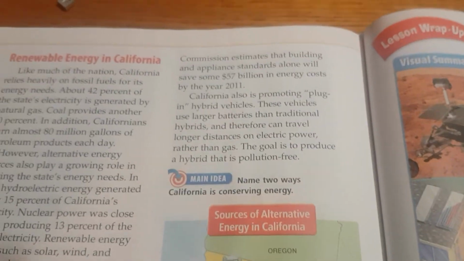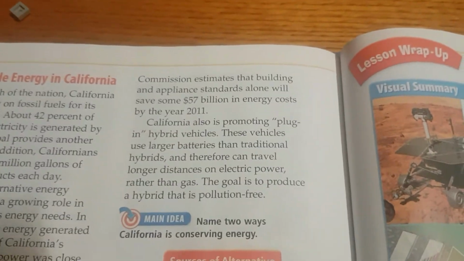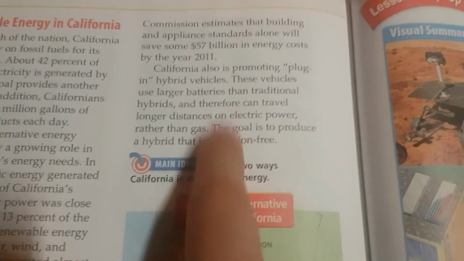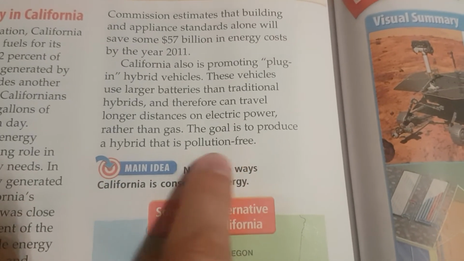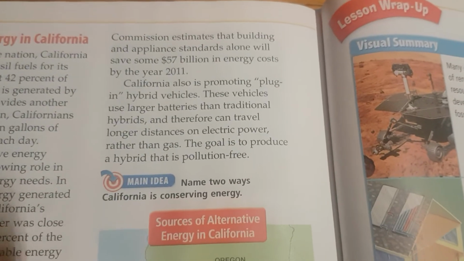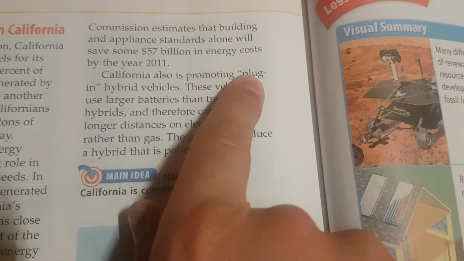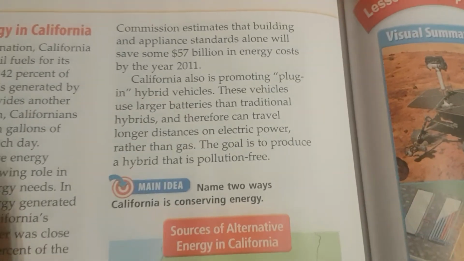Okay, so it's 2021, 10 years after this prediction, and really you only have like a handful of cars that can do that. But more cars are coming. The goal is to produce a hybrid that is pollution-free. So let's see. Promoting plug-in hybrids.